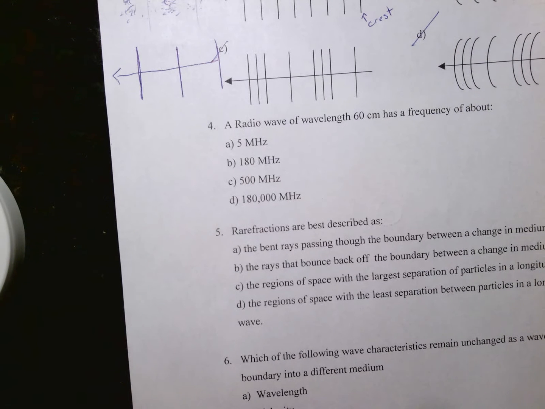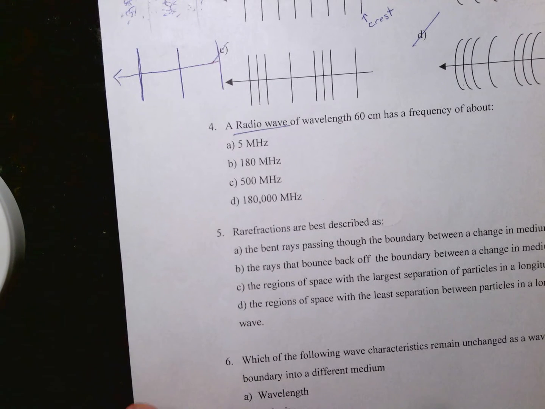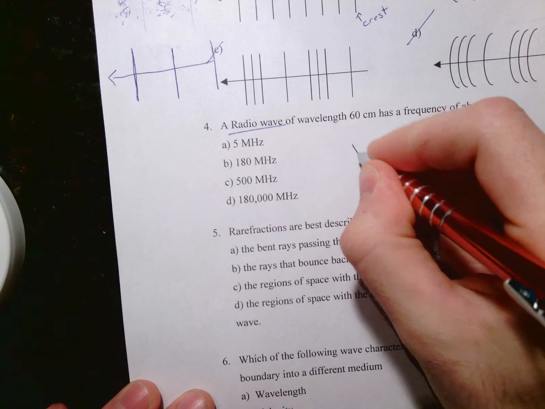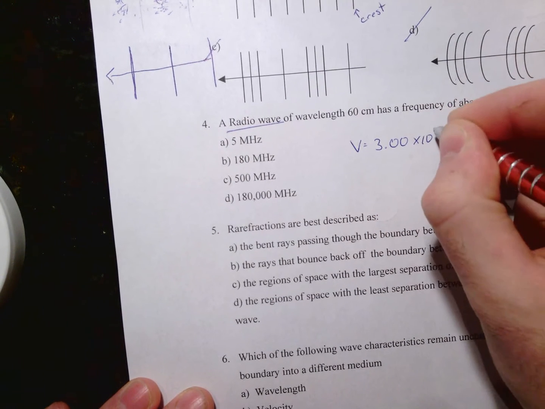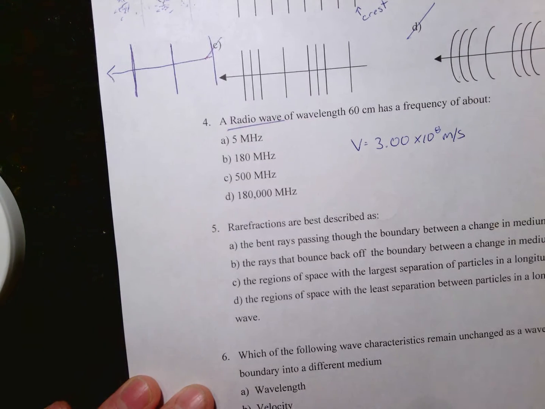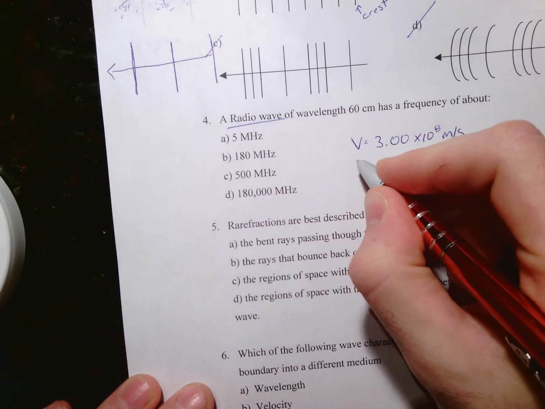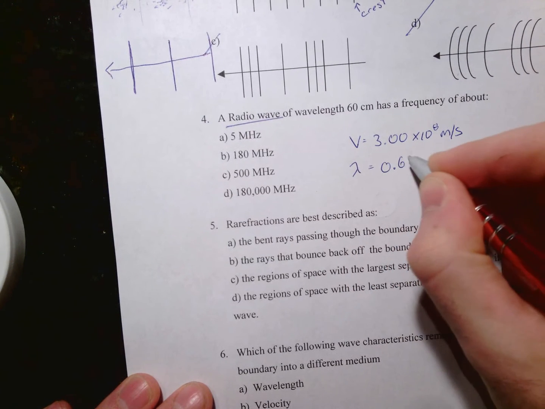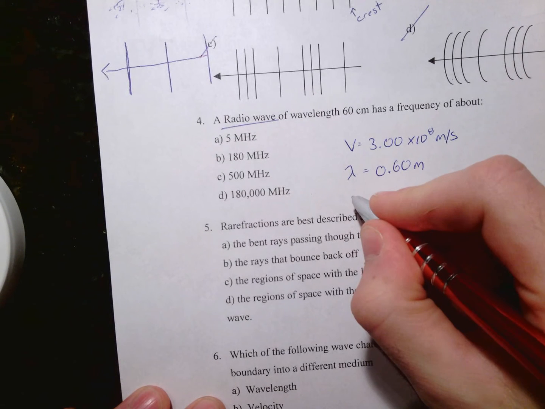Okay, a radio wave of wavelength 60 centimeters has a frequency of about, okay, so if we're talking about a radio wave, we are talking about electromagnetic radiation, which we know has a speed. V is equal to 3.00 times 10 to the 8 meters per second, just like light, all electromagnetic waves. And you're given that the wavelength is 60 centimeters, so your wavelength is 0.60 meters.